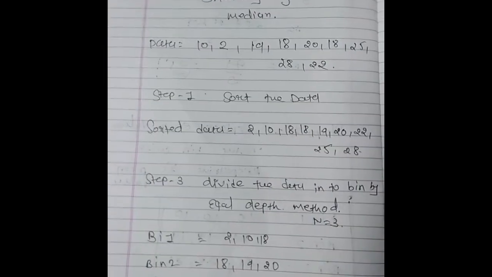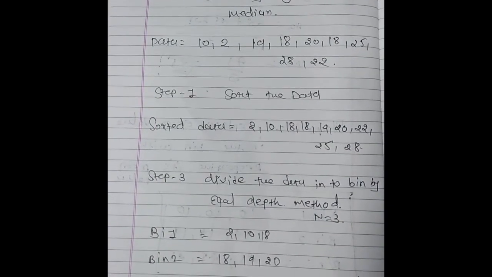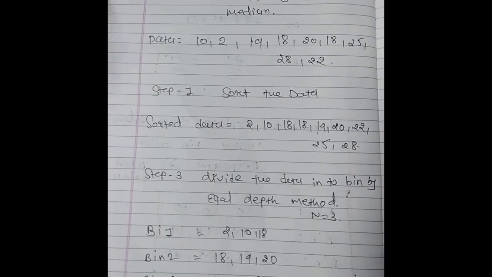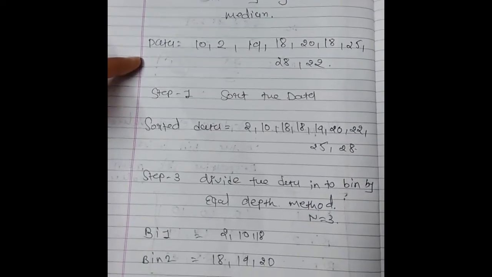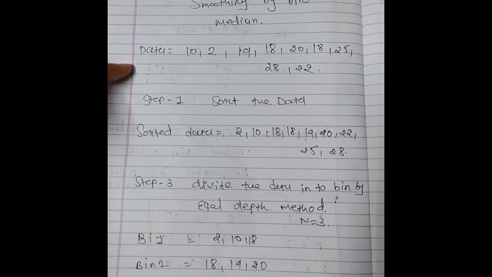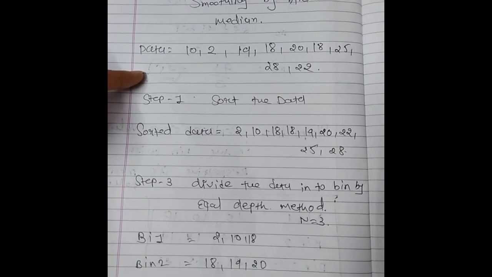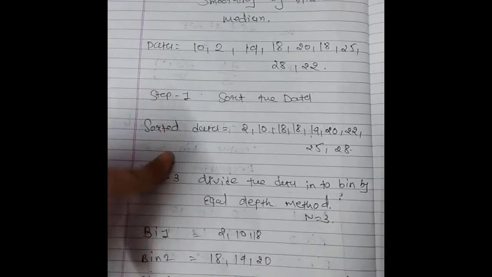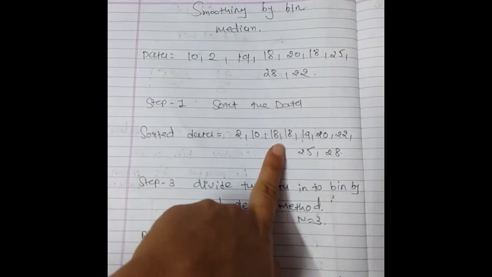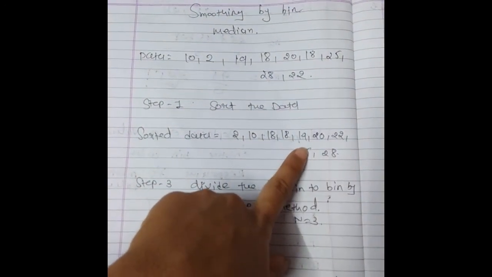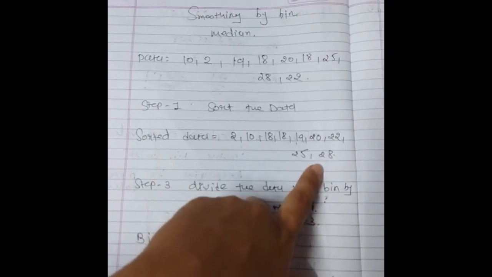The second method is smoothing by bin median. To calculate the bin median, first we have the data points 10, 19, 18, 20, 18, 25, 28, 2 and 22. The first step is the same, sort the data points. So these are the sorted data points: 2, 10, 18, 18, 19, 20, 22, 25, 28.